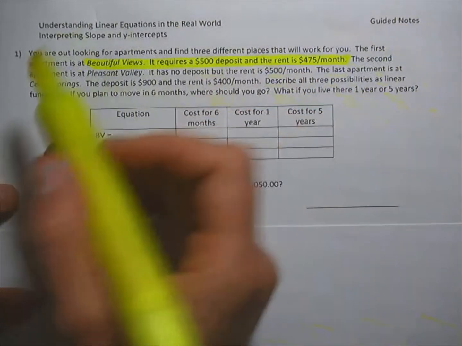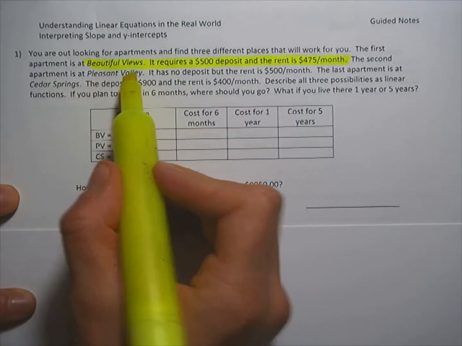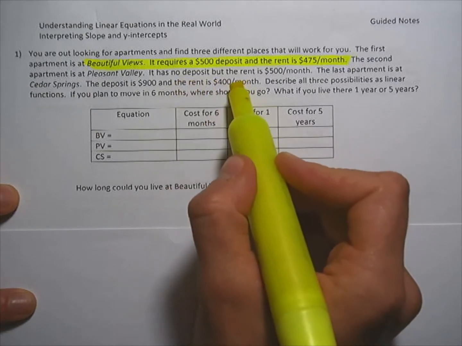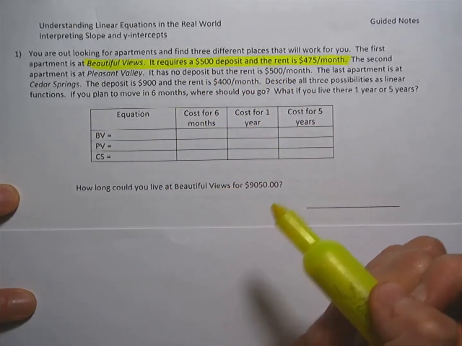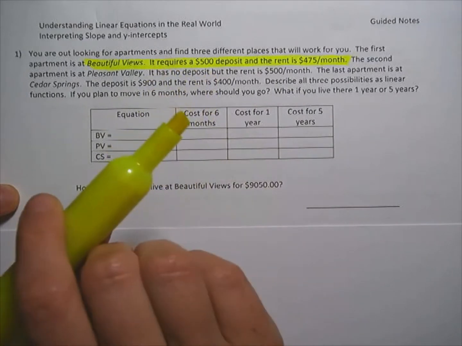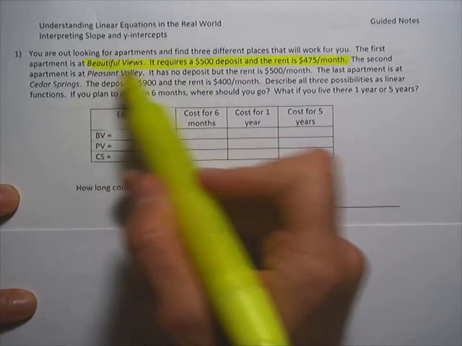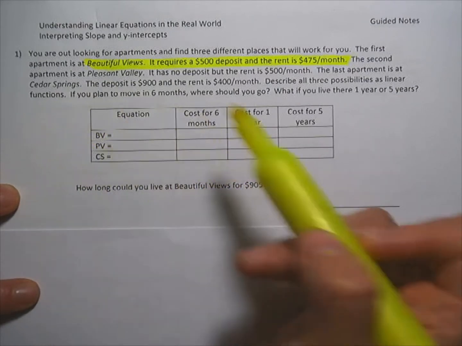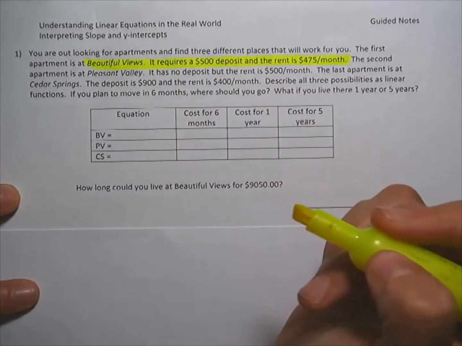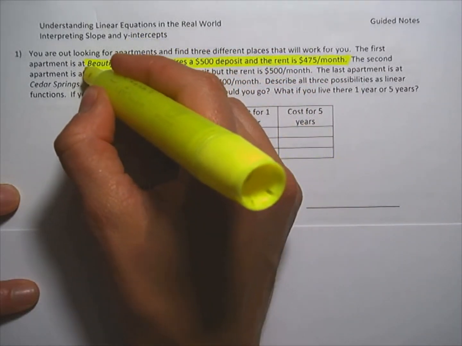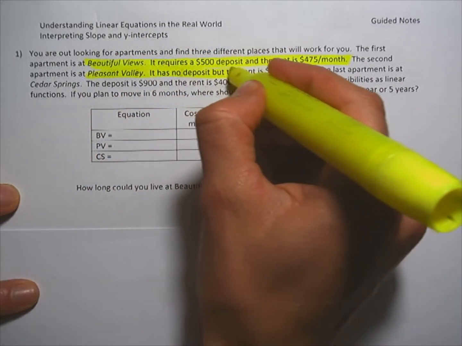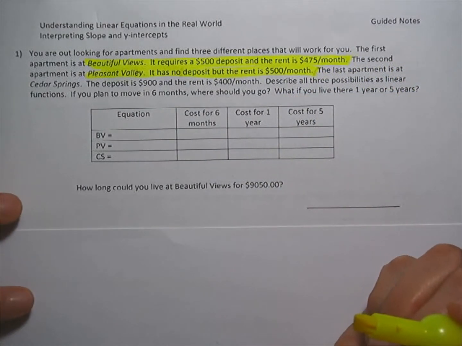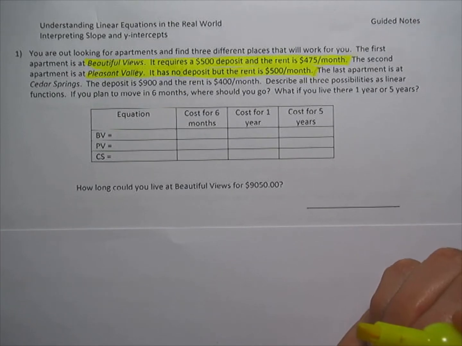Okay, the second apartment is at Pleasant Valley. It has no deposit, so you don't have to put any money down, but the rent is $500 a month. Now, if you had different color highlighters, I would recommend highlighting the different apartments with a different highlighter. I do not have a different color, and so I'll have to highlight it with my yellow one. But that is a way to organize your information so that you can tell the difference in each apartment complex.